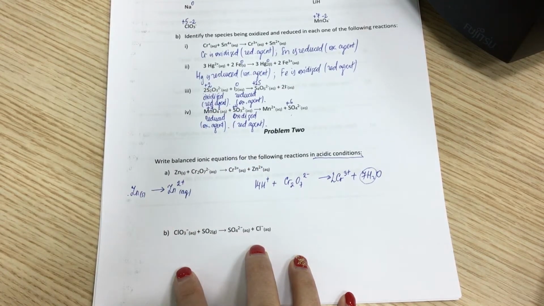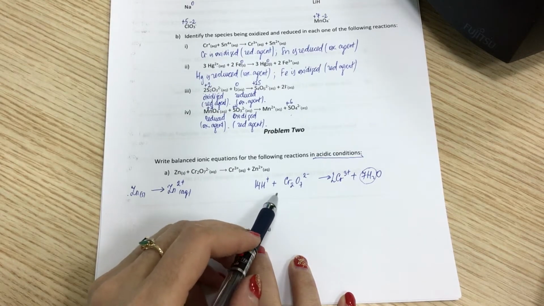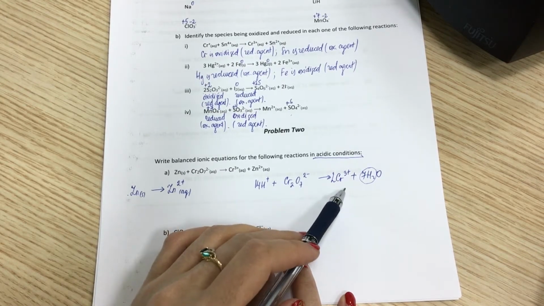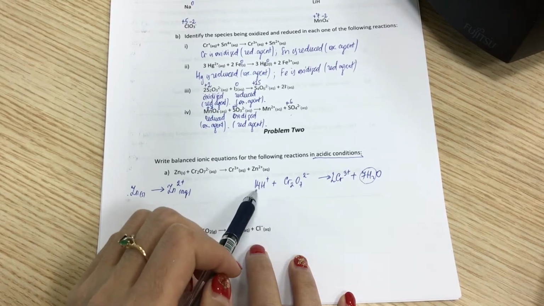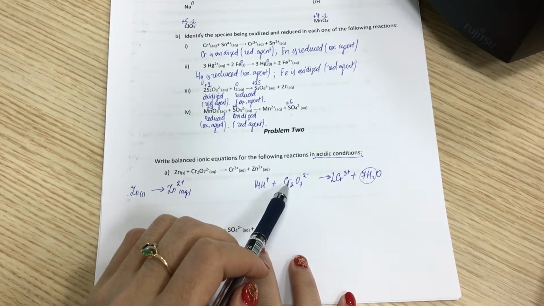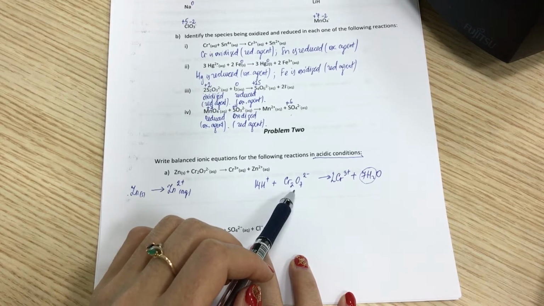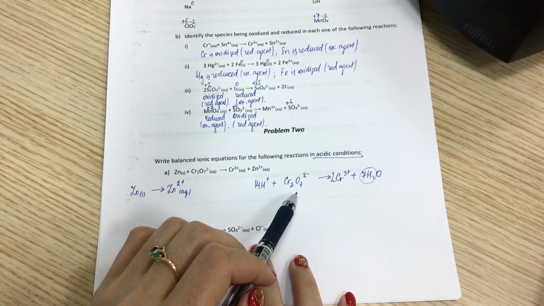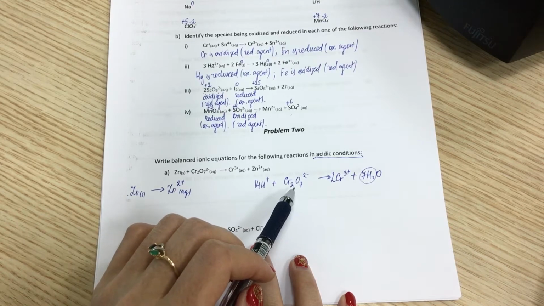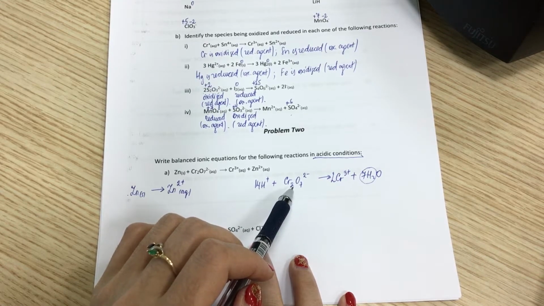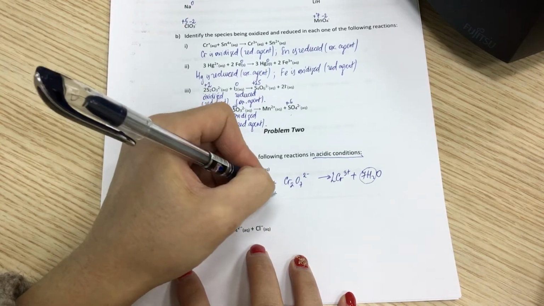The next step is to balance the charge. The charge on the reactant side should be equal to the charge on the product side. Let's count: plus 14, minus 2, that gives me plus 12, and I can write it here.